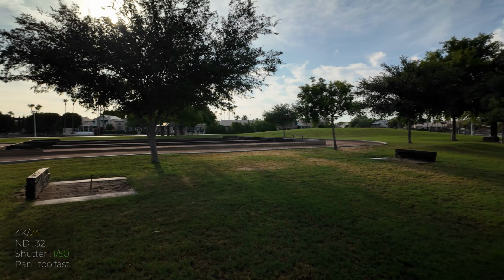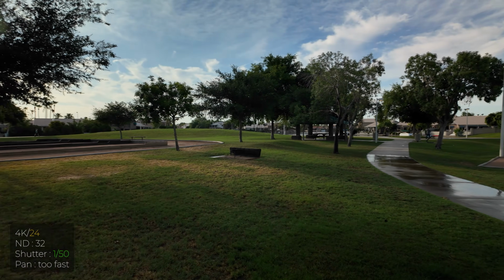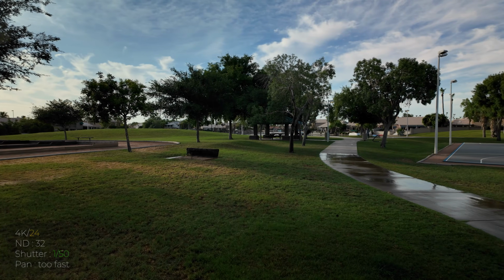In this one, we have the same settings as the previous clip, except that we're back at 24 frames per second, and it's moving too fast across the pan, and we see it has a lot of stuttering. Next, we're back at 30 frames per second with a shutter of 1/50, and also paying attention to the speed to keep it pretty steady and slow.